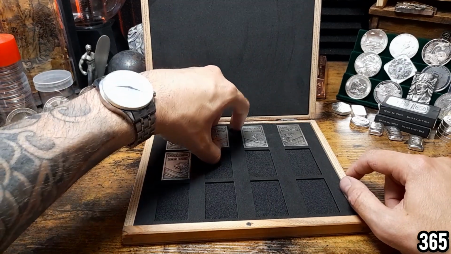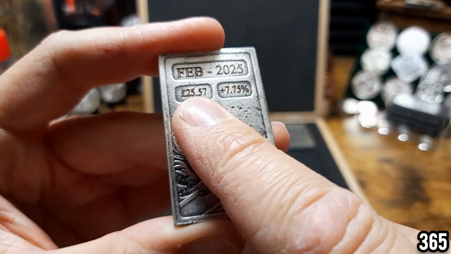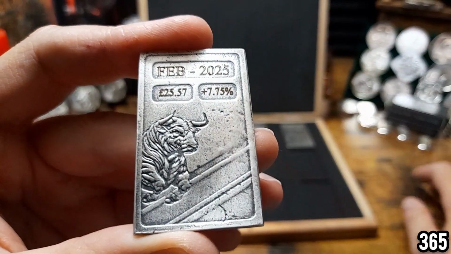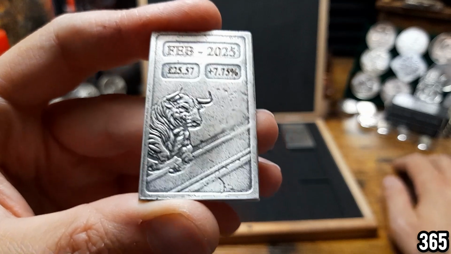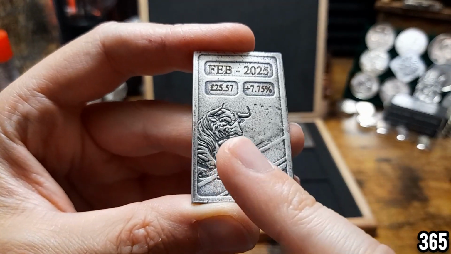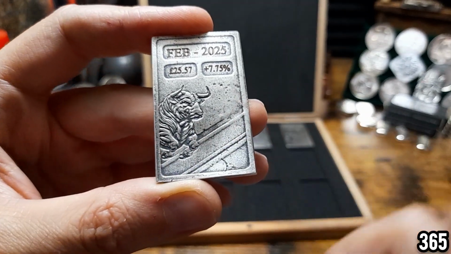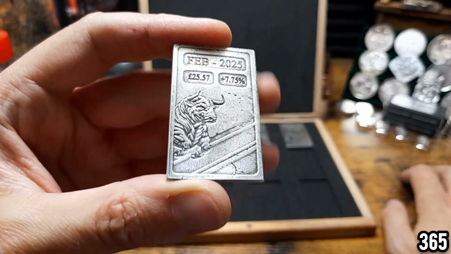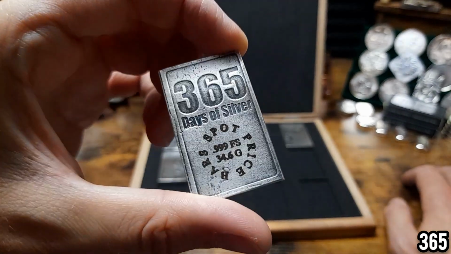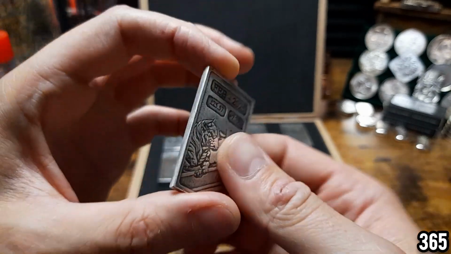That is January. If we move over to February, we can see that it went up to £25.57 an ounce, and that was an increase of 7.75%, a massive jump up in a short space of time. And because it went up, we've got the bull to represent the bull market, and we've got these lines that represent the market going upwards. So really cool. Every single bar changes depending on the spot price of that particular month. This one weighed 34.6 grams.